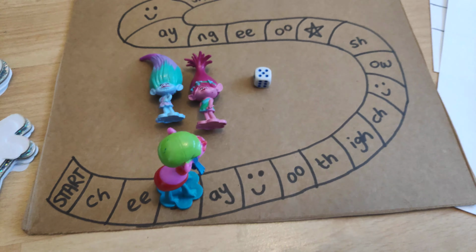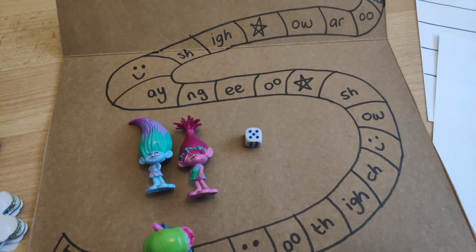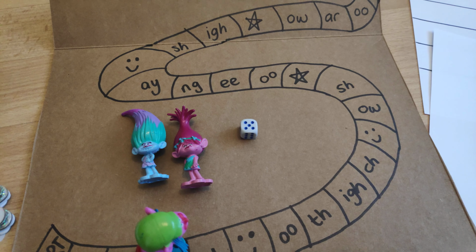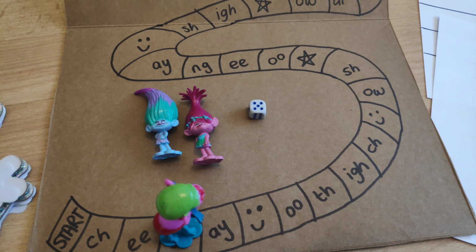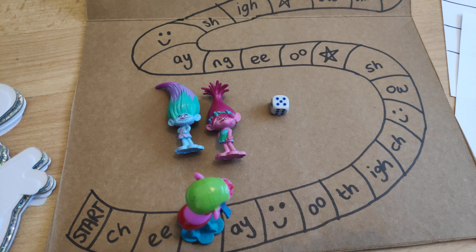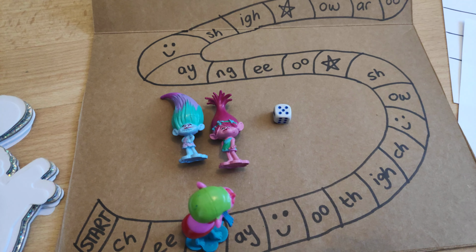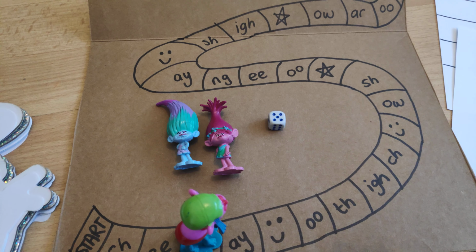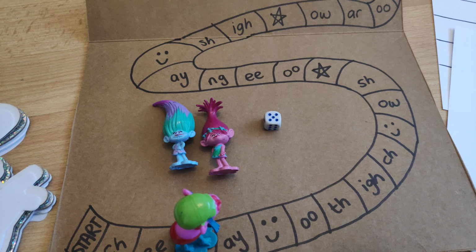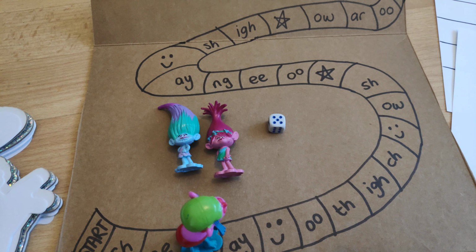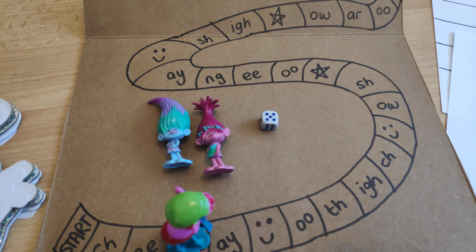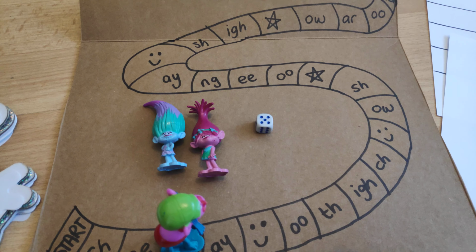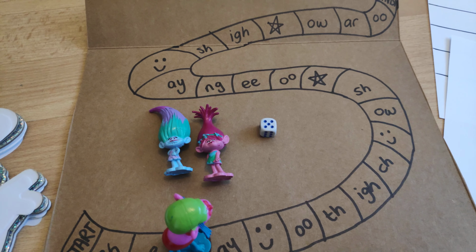And then what I've done, just to make it a bit more fun, is on some of the spaces I've drawn smiley faces, and some of them I've drawn stars. You can make up what you want your child to do on those spaces. I thought maybe for the stars, they can pick a song that they'd like to play on our phone or something. And on the smiley faces, we might do something like a silly dance. You can just make up what they do on those other spaces.